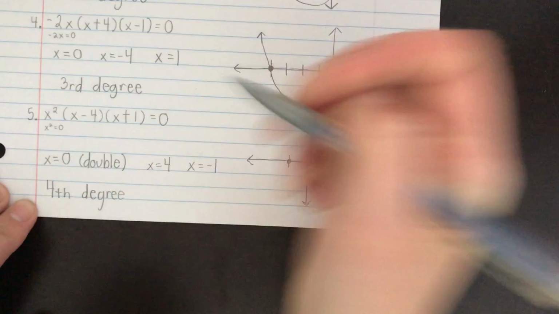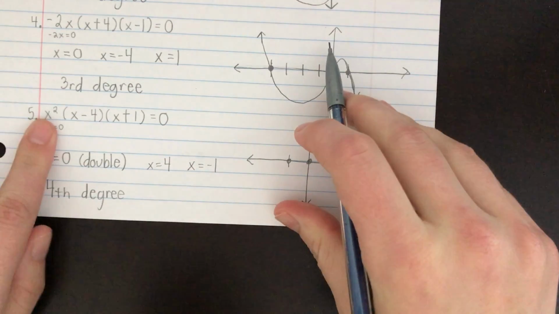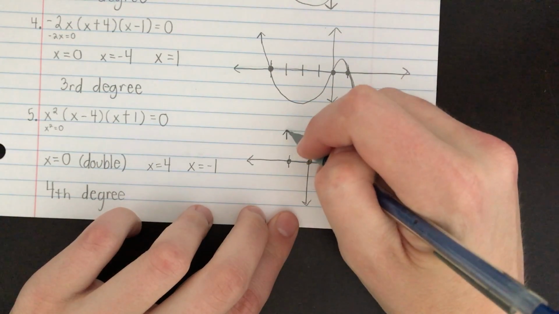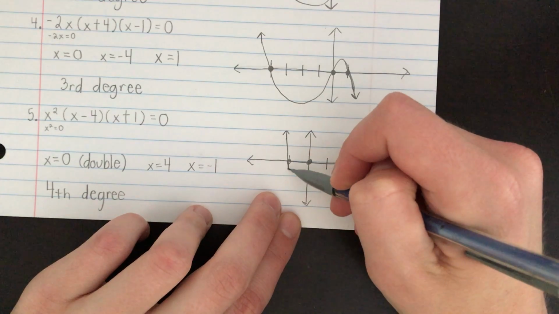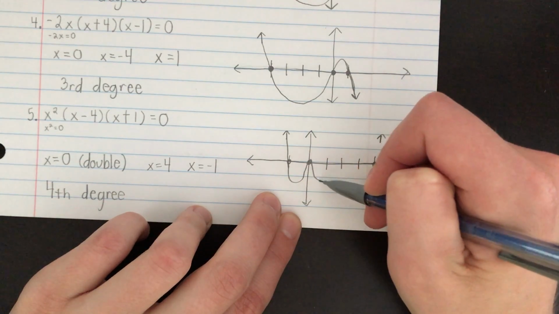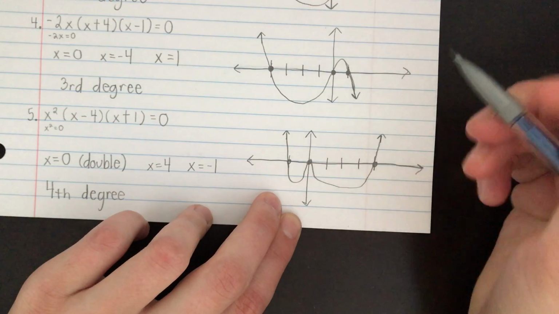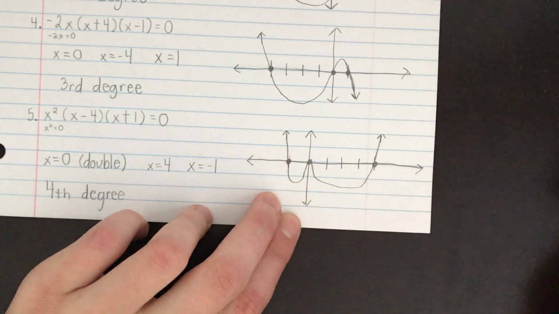Okay, even degree, arrows face in the same direction. Leading coefficient is positive, so both arrows face up. Okay, 0 is a double, but the rest are singles. So a cut, a bounce, and a cut. That's what your graph will look like.